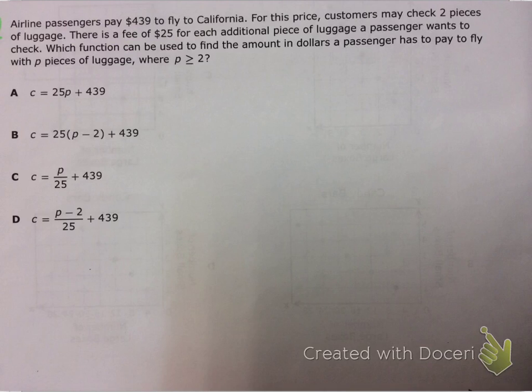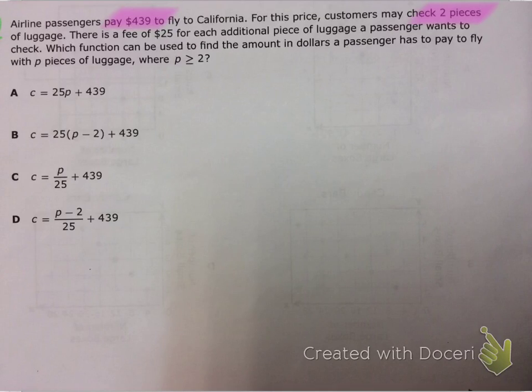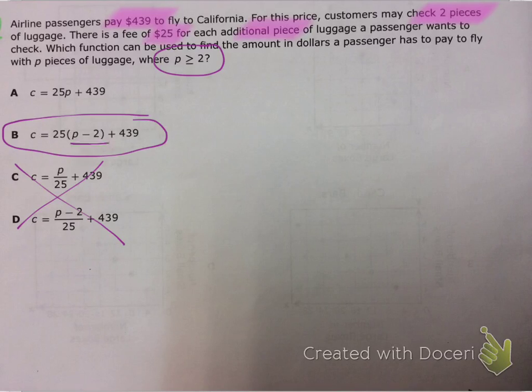And then this one, he pays $4.39, no matter what. And they check 2 pieces of luggage. Oops. There's a $25 fee for additional ones. So 25, it's a multiply thing. You multiply by the 25, so it's not either of those. And then the only one that compensates for the extra 2 pieces is this one, because you get the 2 free here.